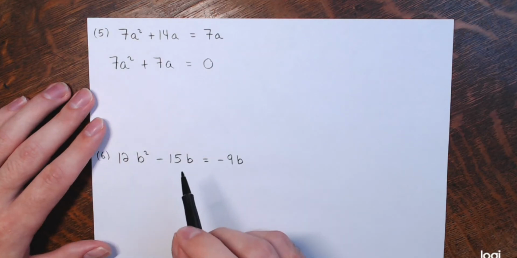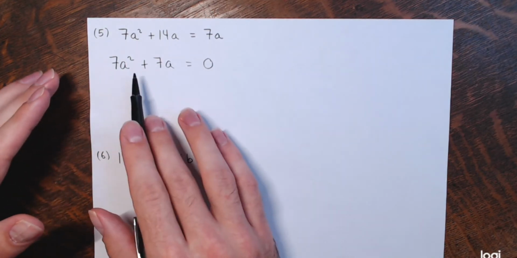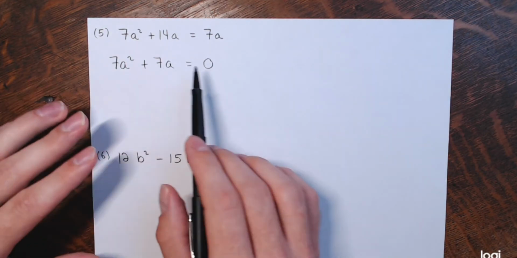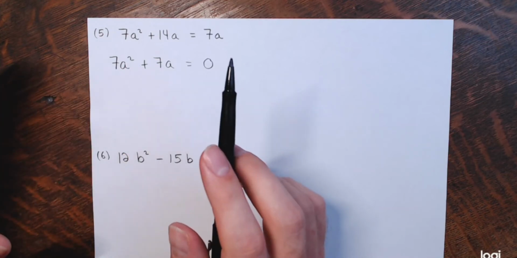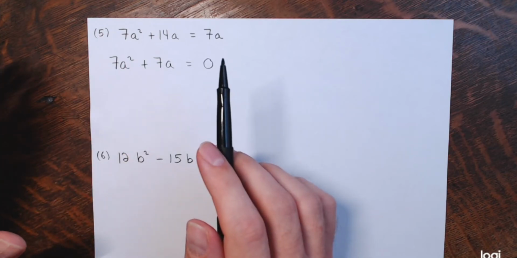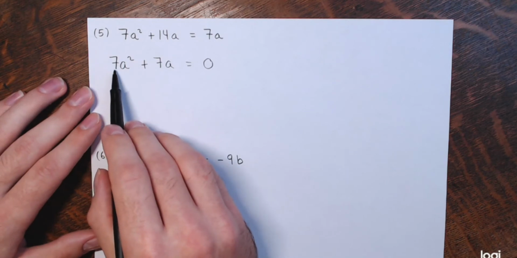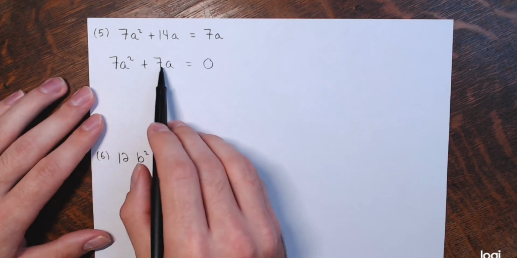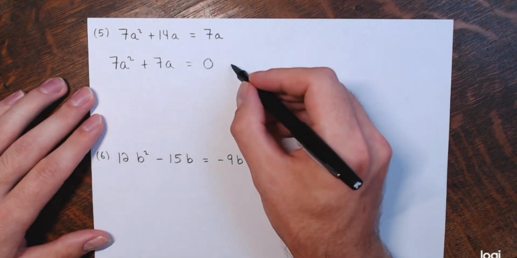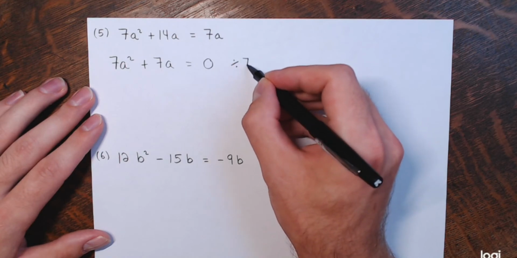All right. And then since this is an equation, you can multiply or divide both sides by the same number and it'll still be the same equation. So I notice these coefficients here are both 7. So what I'm going to do is divide by 7 on both sides.